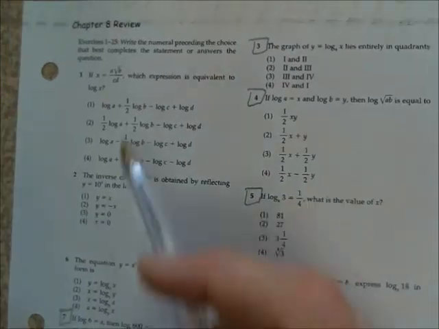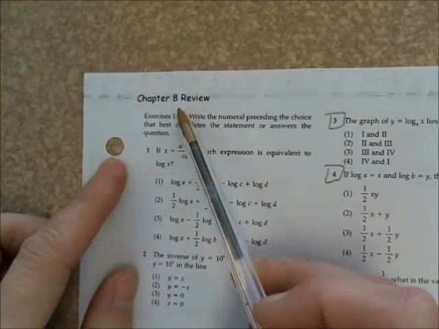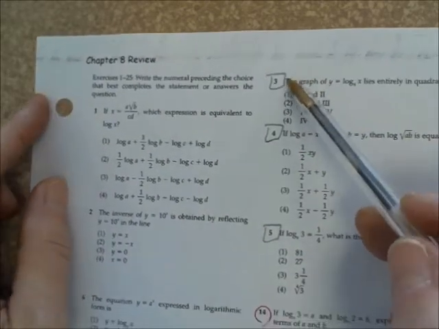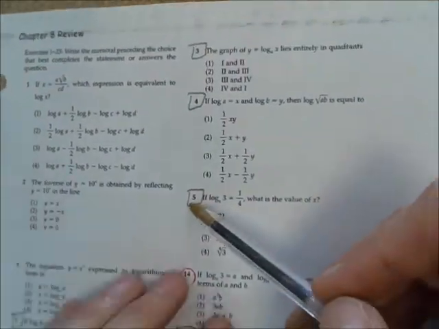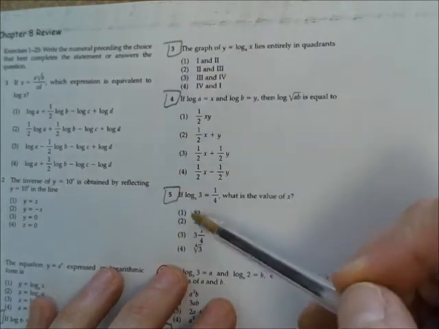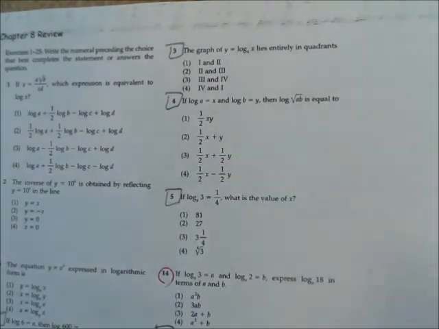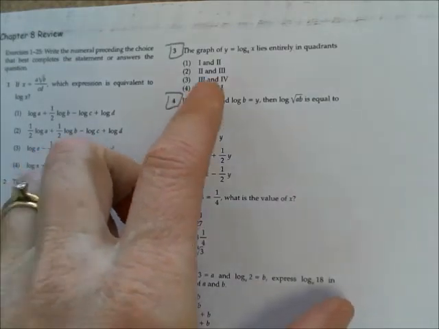I'm going to work out several of these problems on the Chapter 8 review worksheet that I gave you today in class. I'm going to start with questions 3, 4, and 5 over here. And if you want to try them out yourself, you can. It probably would be best, but if you want to just follow along.